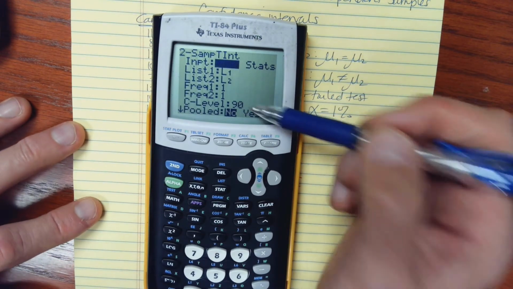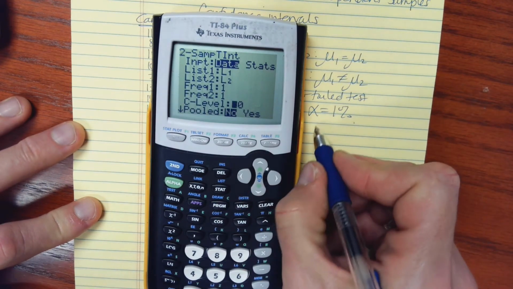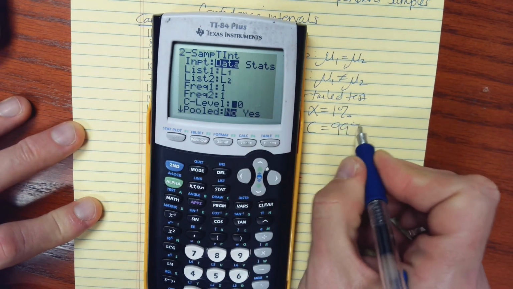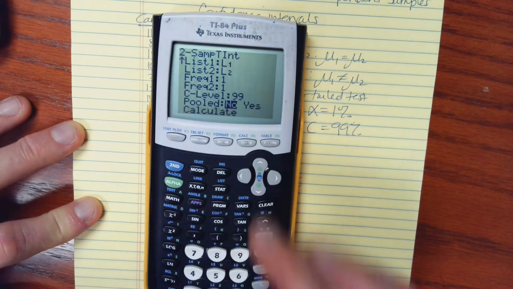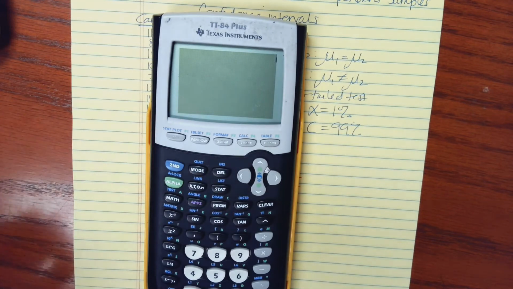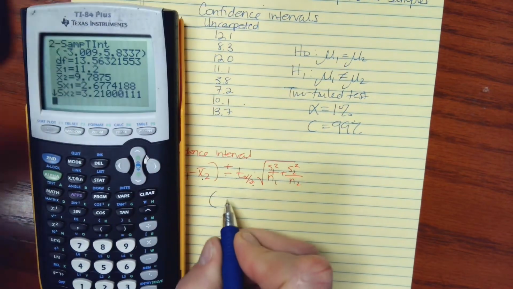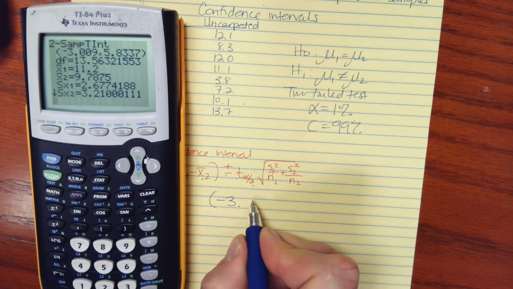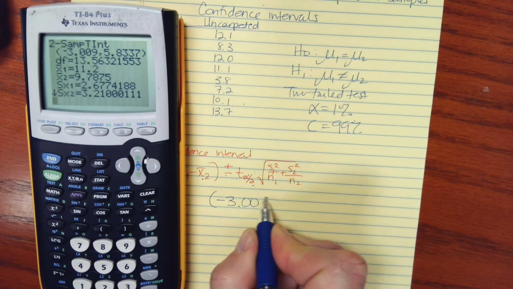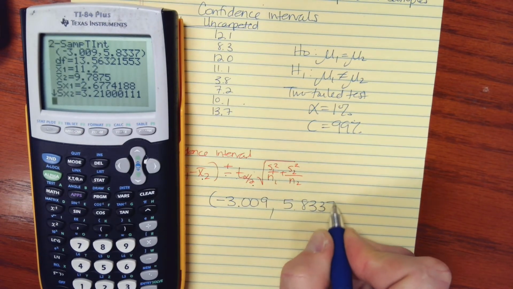For the confidence level, since I said a 1% significance level, that would be a confidence level of 99, and I'll hit calculate. I get a lower bound of negative 3.009 and an upper bound of 5.8337.